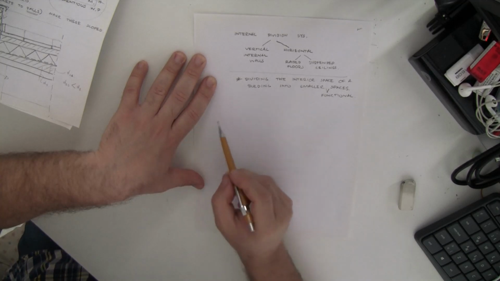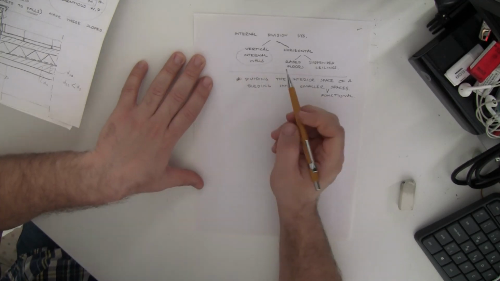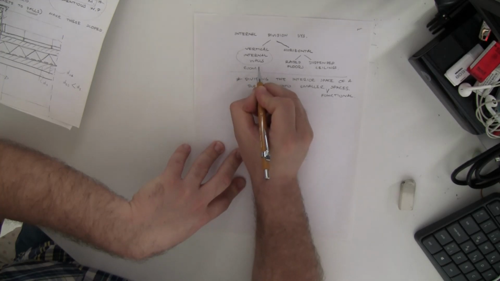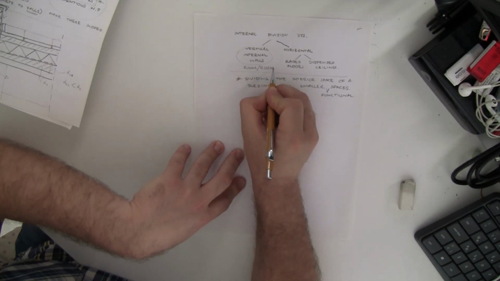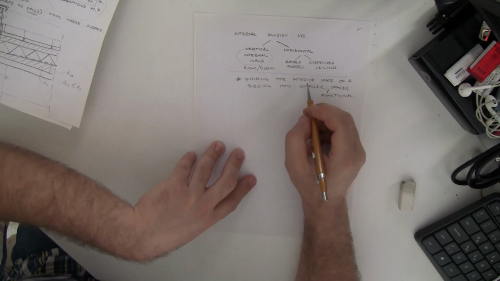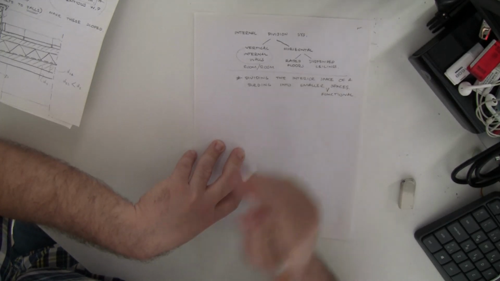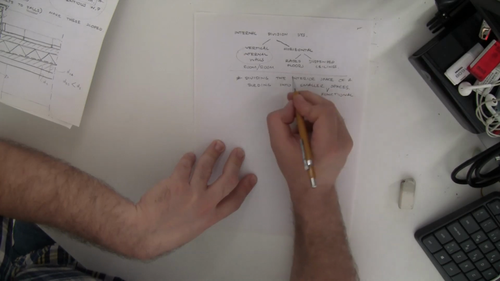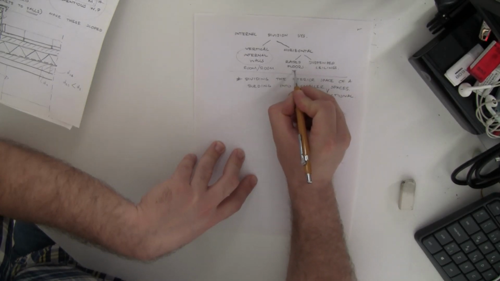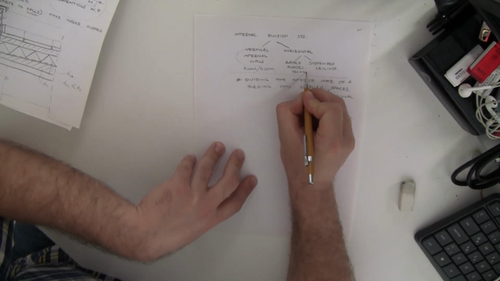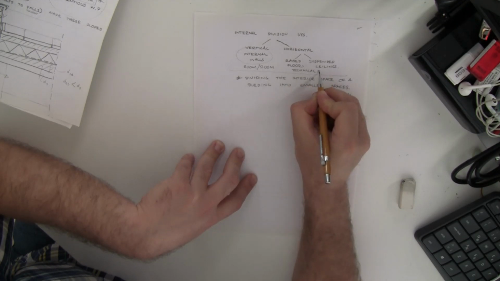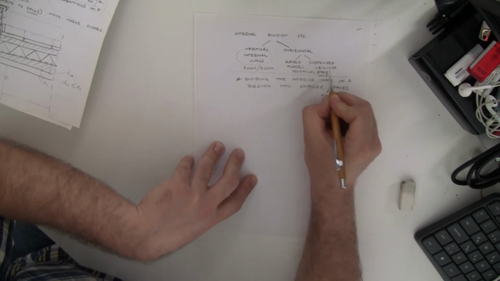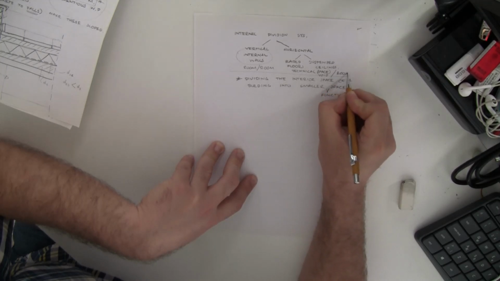The functional spaces that internal walls are dividing are, or probably will be, rooms, and the functional spaces that horizontal divisions are dividing are technical space or void and a room.